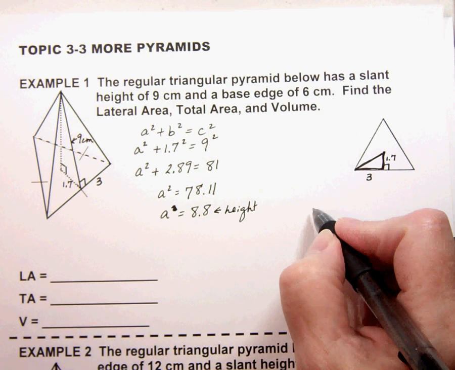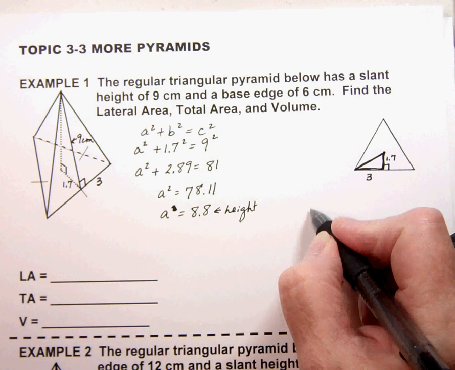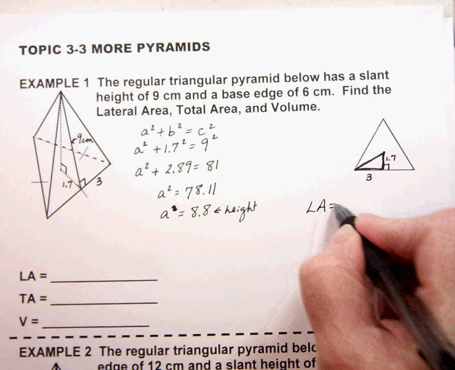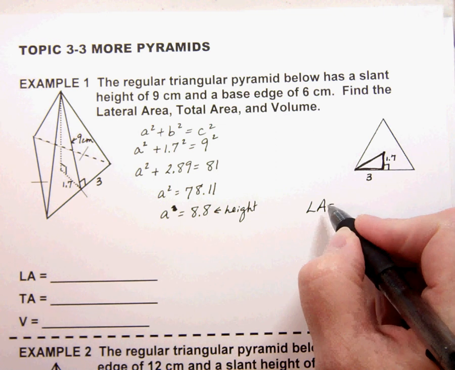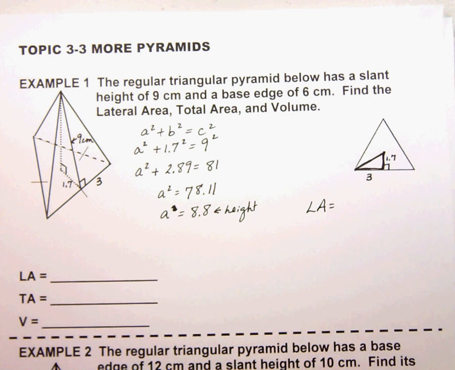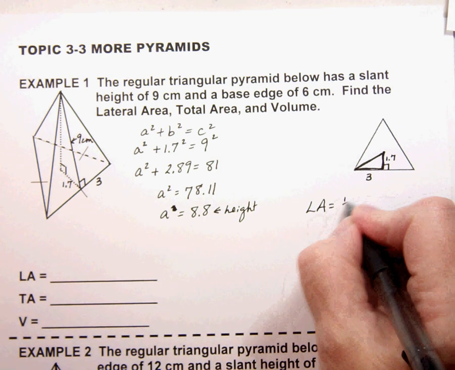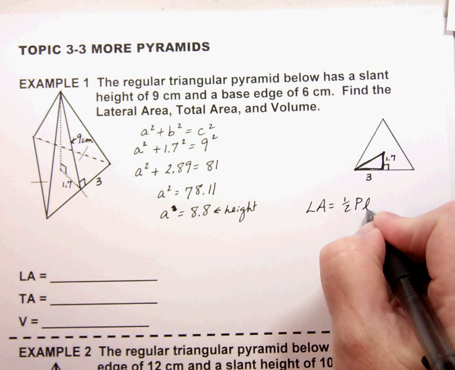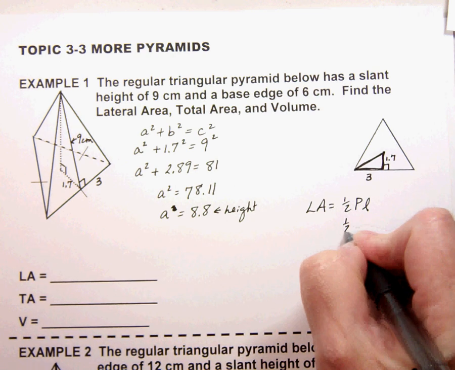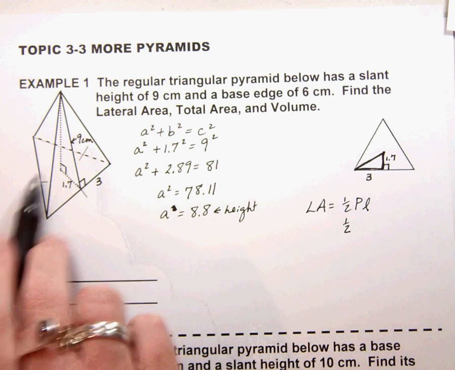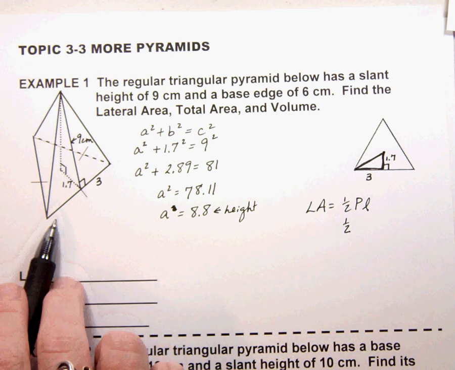Okay, let's do the lateral area. The lateral area, remember on the formula chart, is 1/2 perimeter times slant height. Now, because of the tick marks, that means all the base edges are the same.